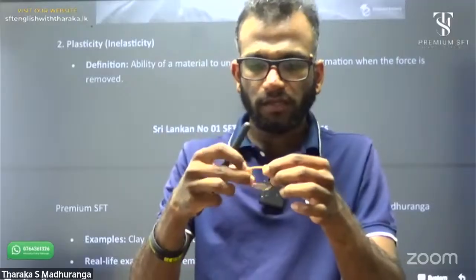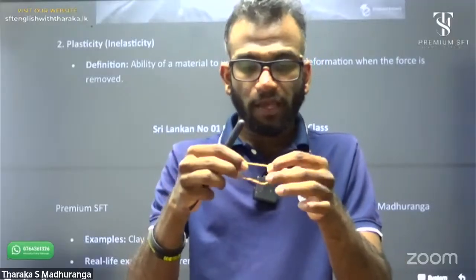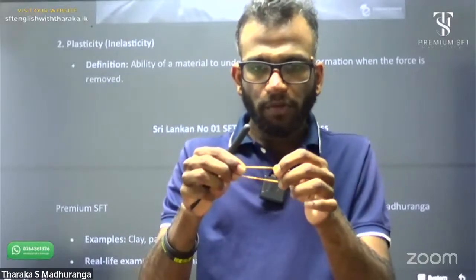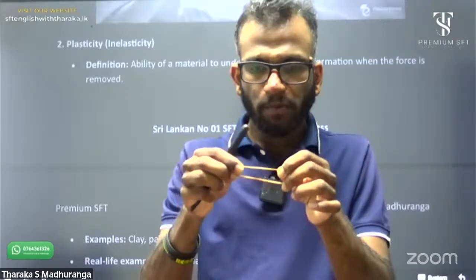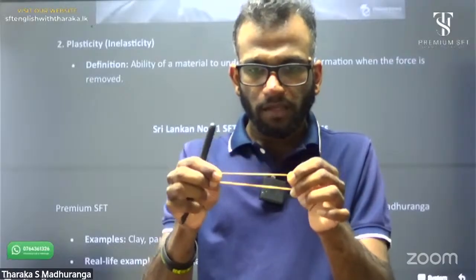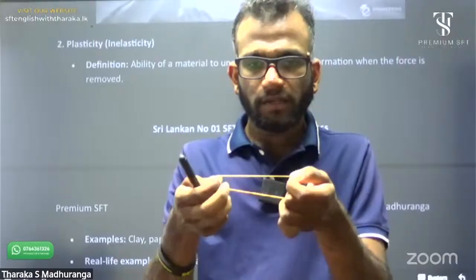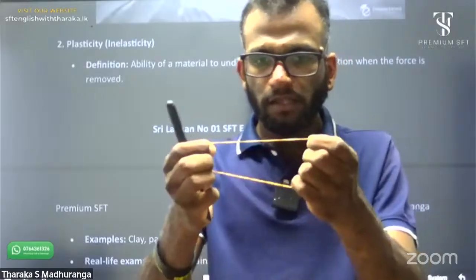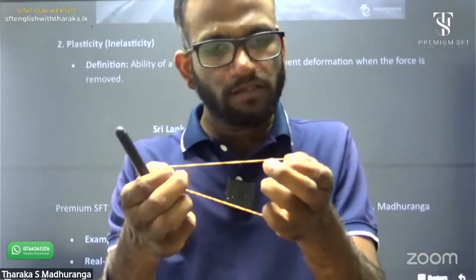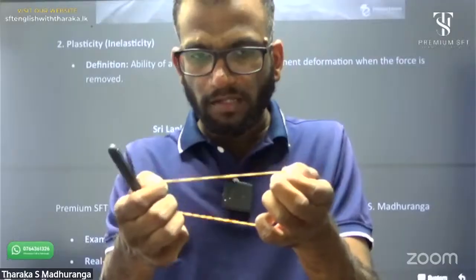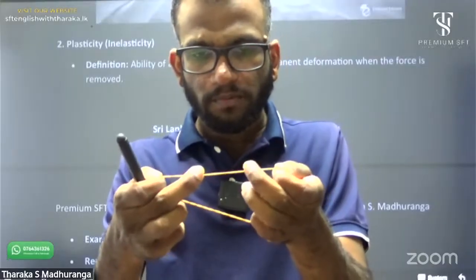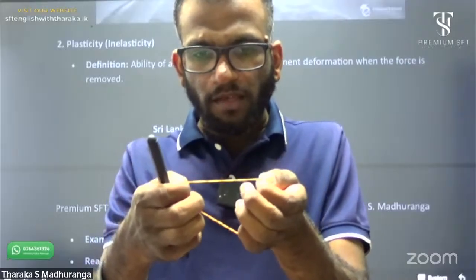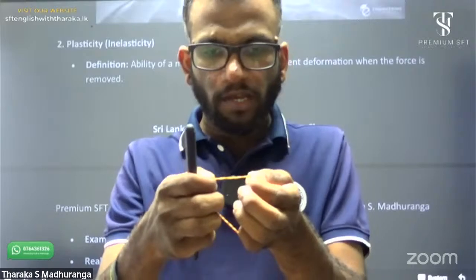Now think, I have applied force on this part. Okay, I'm going to increase the force. I'm going to increase again. Again increase. Now what happened? The thickness of the rubber band has become very less. Very thin now. Okay, if I release now, for this small rubber band, we can observe with our naked eye.